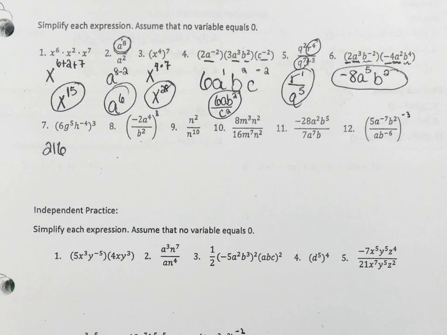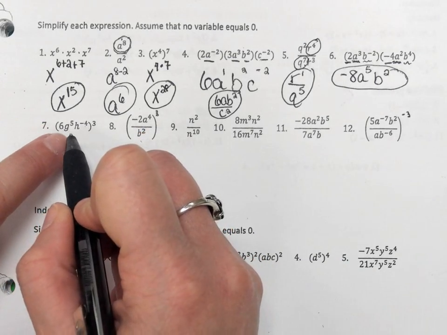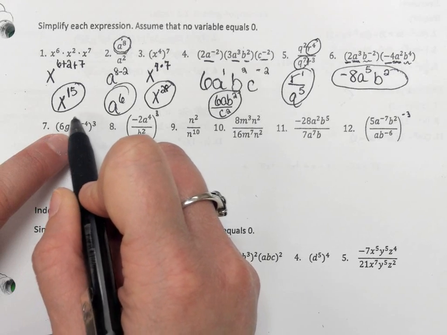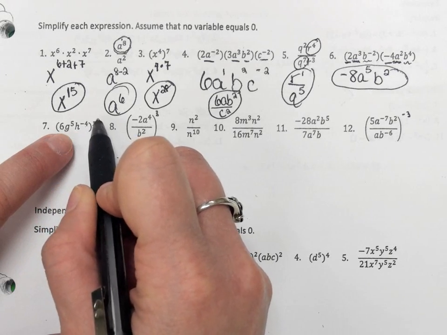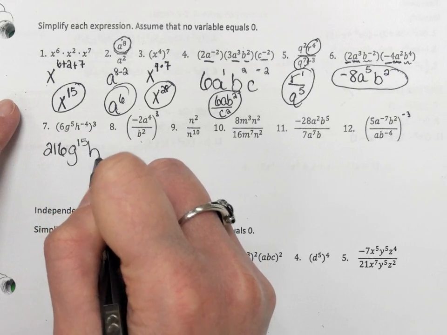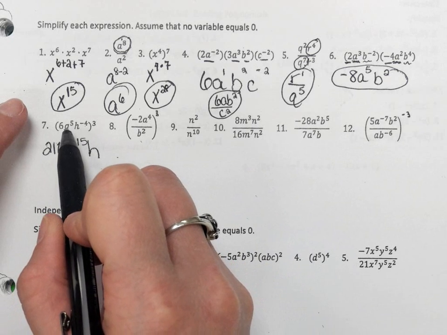Do I need to go back over that? Anybody need me to go back over it? Okay, so that's the answer for 6 to the 3rd. All right. How many G's do you see right here? One G, right? So what do I do to 5 and 3? Multiply. G to the 15. One base, you multiply. One base, there's one G.